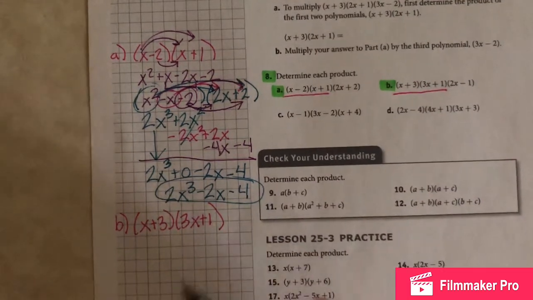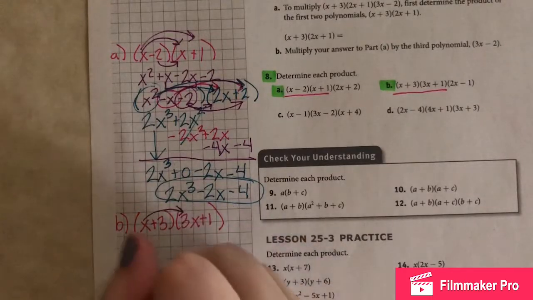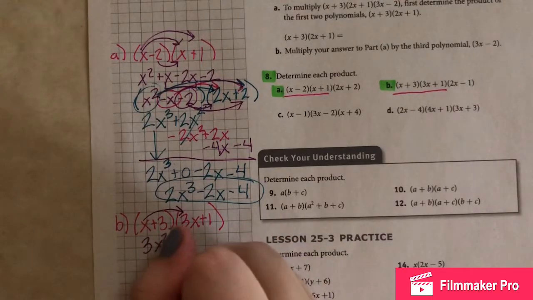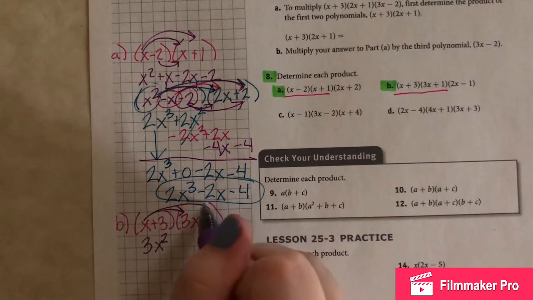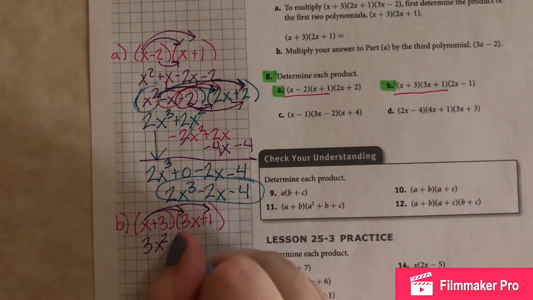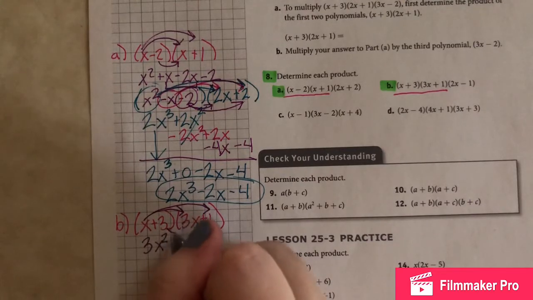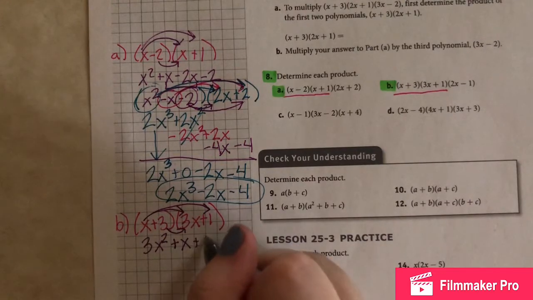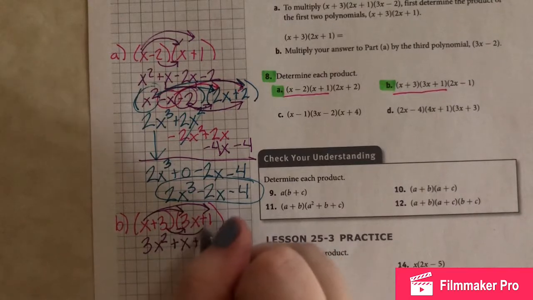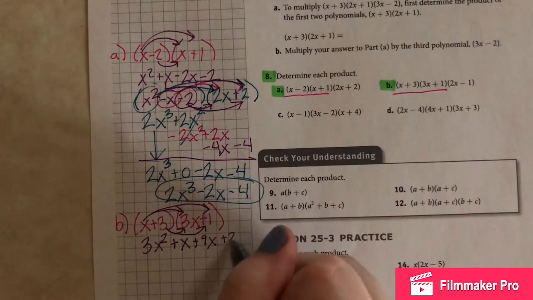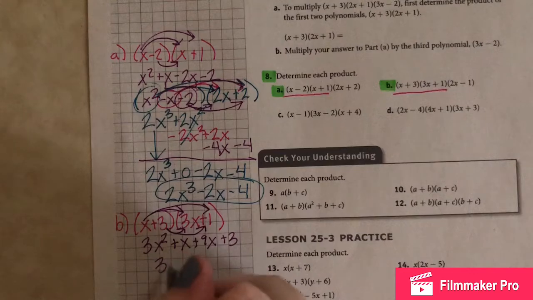So x times 3x is 3x squared. X times 1 is x. 3 times 3x is 9x. And 3 times 1 is 3. Combine your like terms.